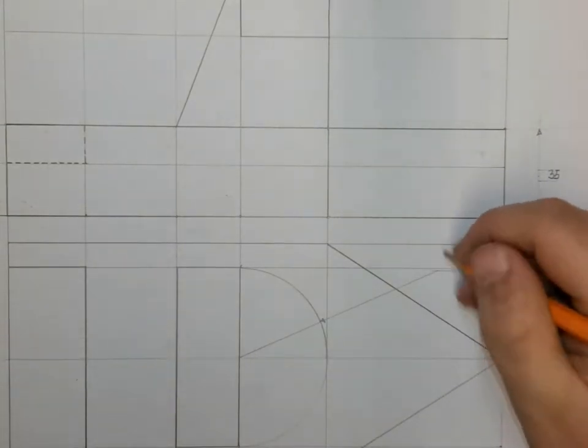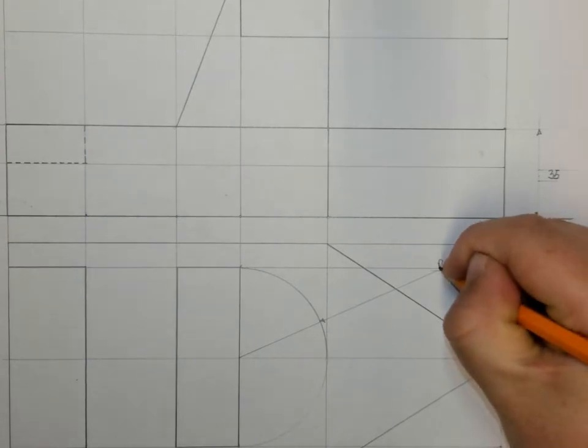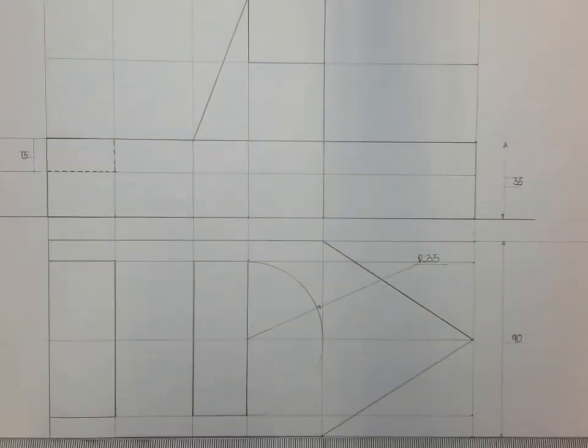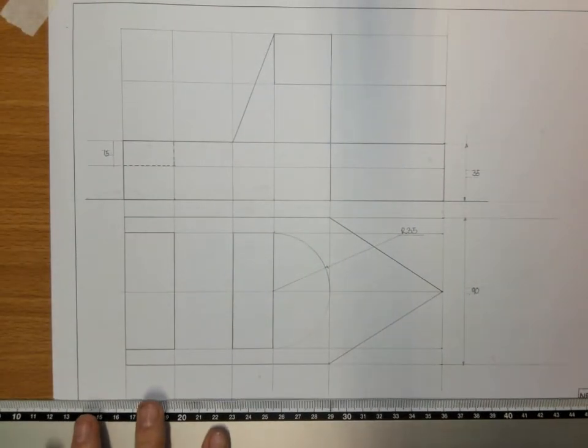Radius, what was it, 35. And that is what the question looks like.